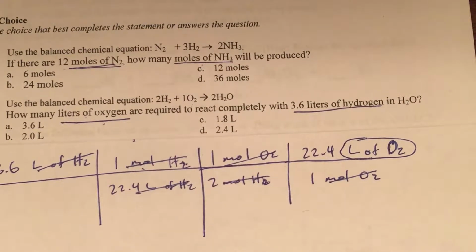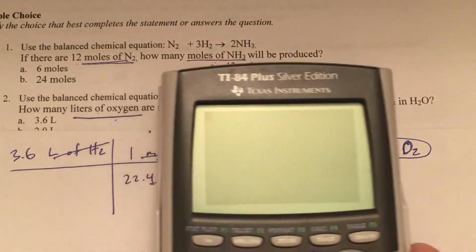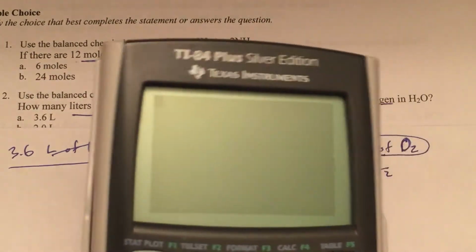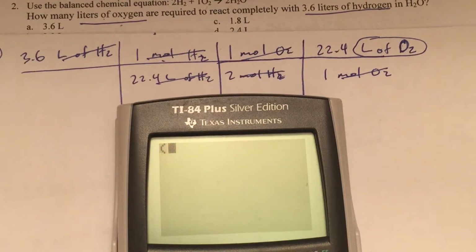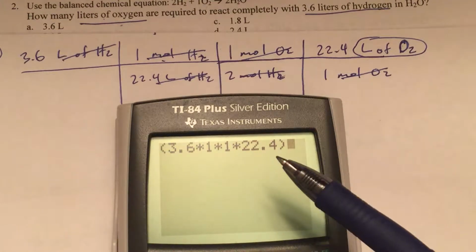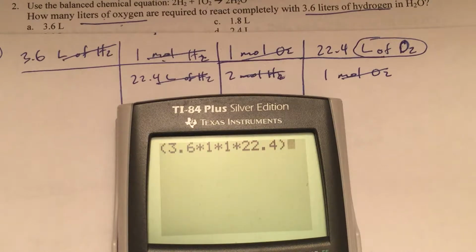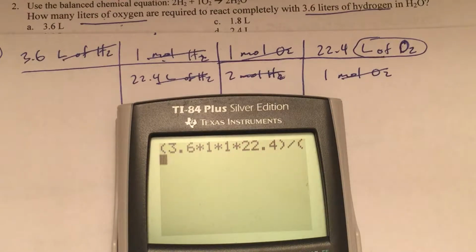So if I take a calculator, okay, I can plug in everything exactly like I see it. So I'm going to take 3.6, start a set of parentheses, times 1, times 1, times 22.4. Really, I don't have to put the ones there because anything times 1 is itself. So I don't always really have to type those, but I'm just typing every number that I see from the top, and it's going to be divided by all the numbers from the bottom.